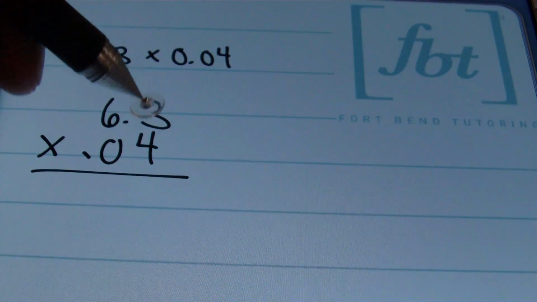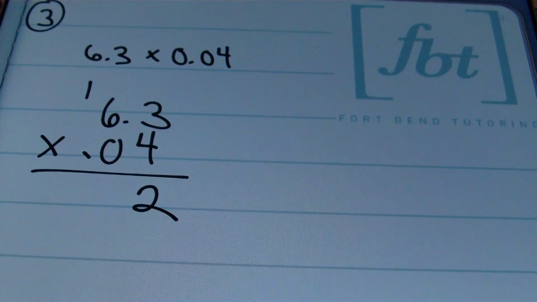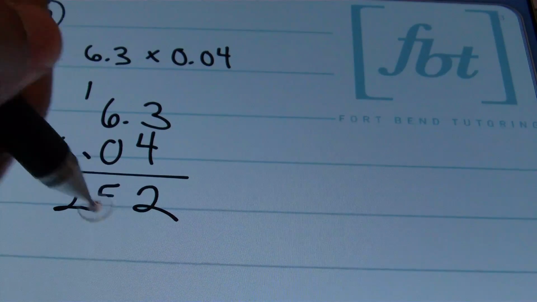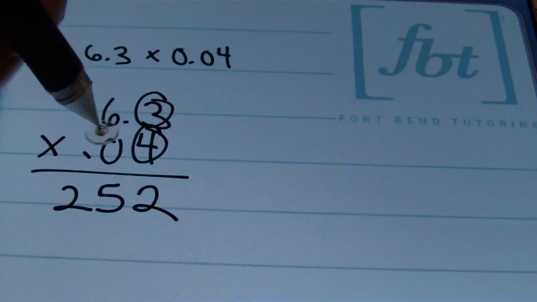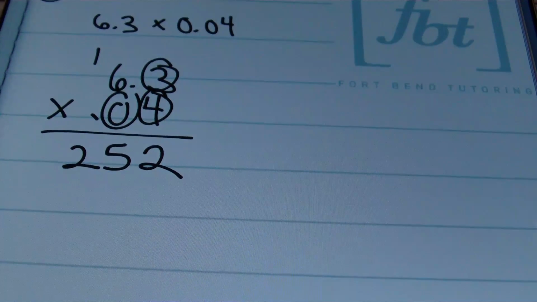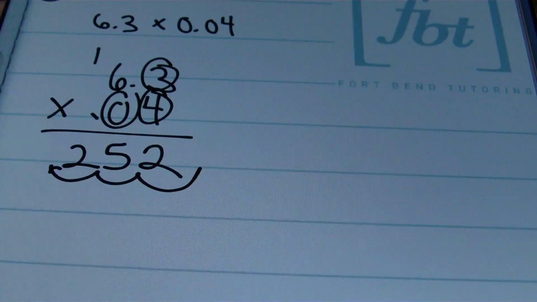So here, I'm multiplying 4 times 3, which is 12. I'm going to carry the 1. I have 4 times 6, which is 24 plus 1, that extra 1 right there, gives me 25. And then I'm going to count the total number of digits I have to the right of the decimal point. So I end up with 1, 2, 3 places to the right of the decimals in total. So I start from the right and I count 1, 2, 3 places over to the left.